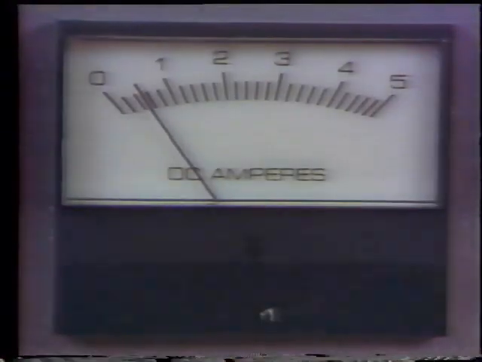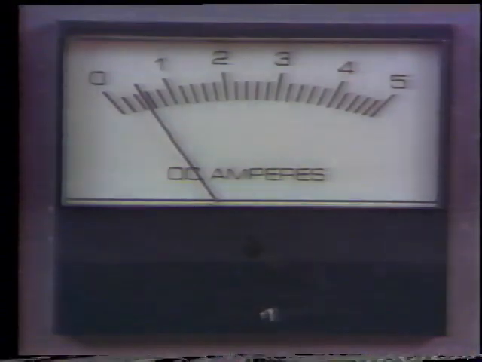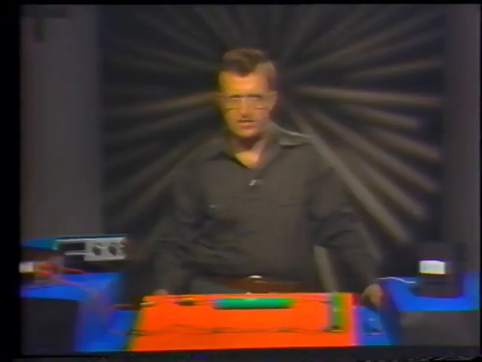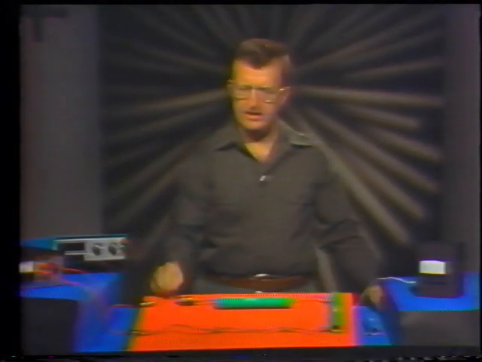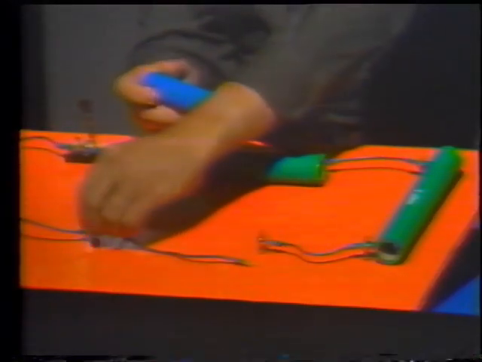In a series circuit, the total circuit resistance is equal to the sum of the individual resistances. This is true no matter how many resistors there are in a series circuit. Let's cut the switch here and add a 10-ohm resistor to this circuit. All right, we'll put it right in here.